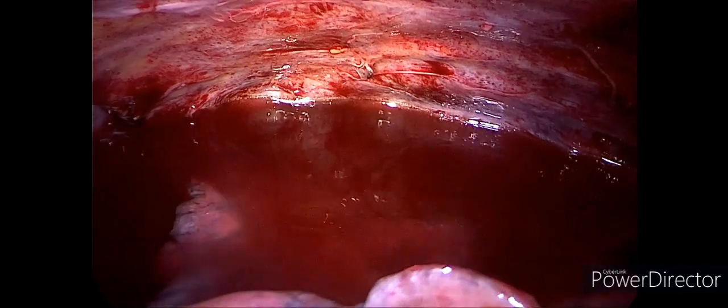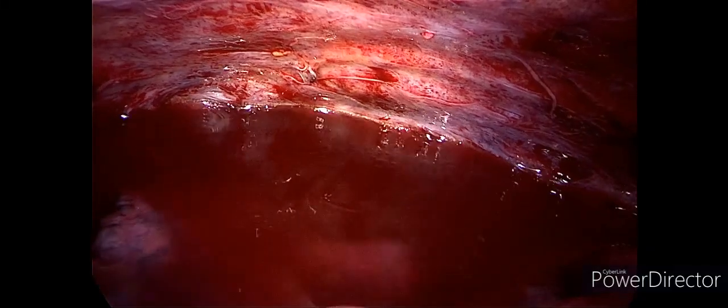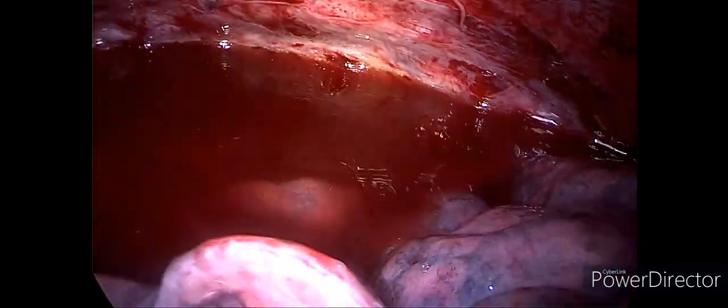I use a sponge on a stick and just immerse the lung below the fluid and check for air leak. As you can see, the lower and middle lobe expanded immediately. We're just checking the upper. It took a while for it to expand, but we're checking for air leak.